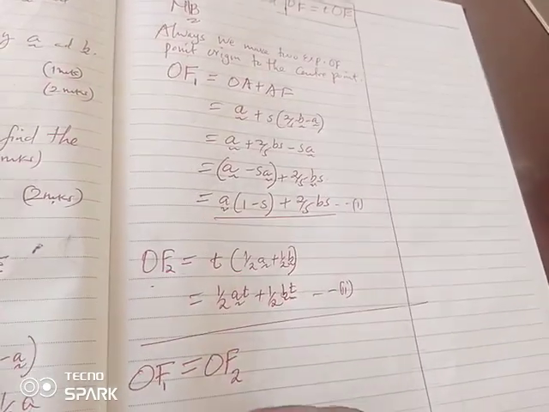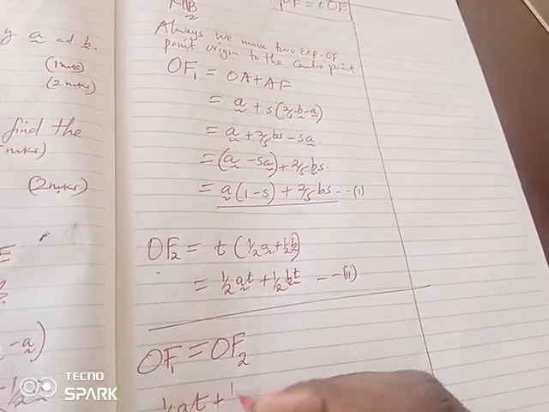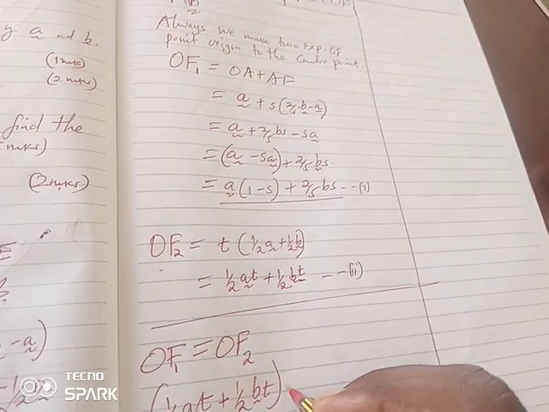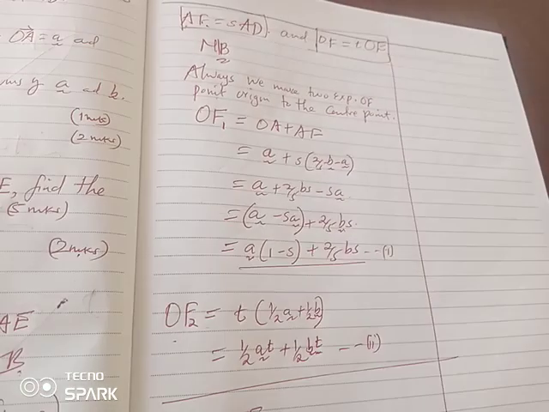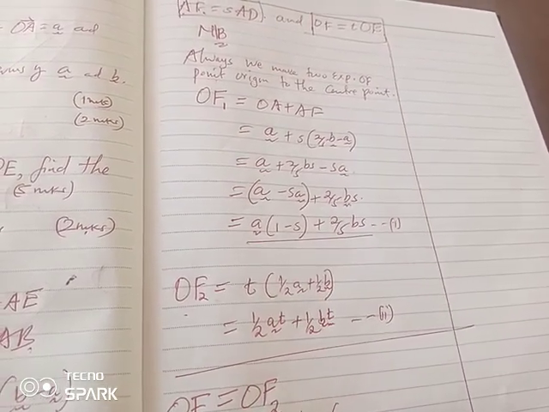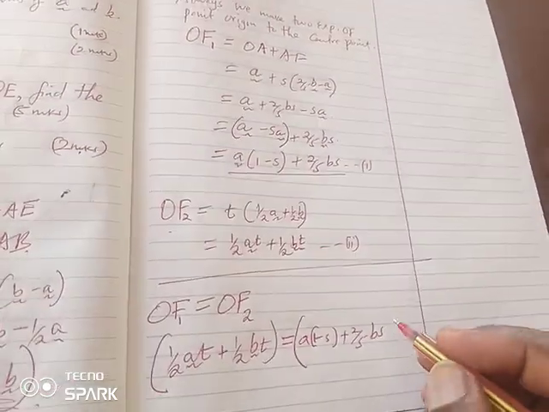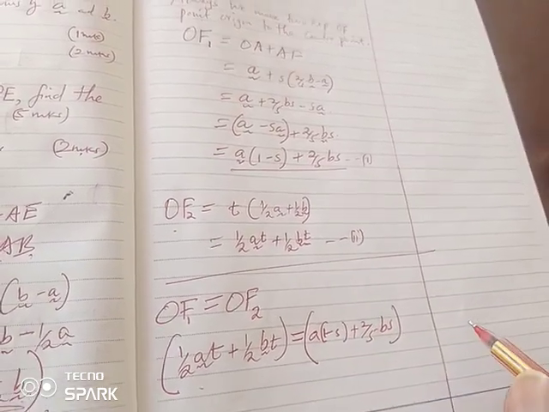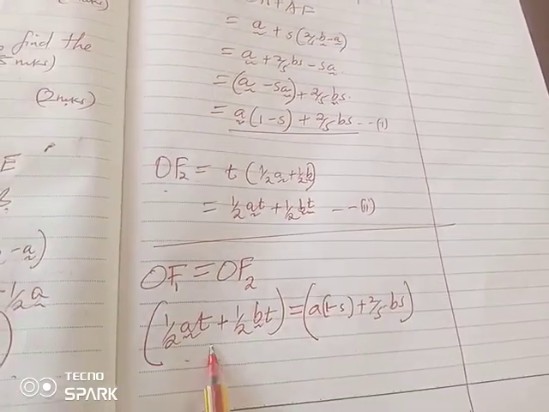Therefore, we are going to equate half of AT plus half of BT from equation 2 to the other equation, A into 1 minus S plus 2 over 5 BS. Whenever we equate two equations which have two different parts, we are just going to look at the vector.